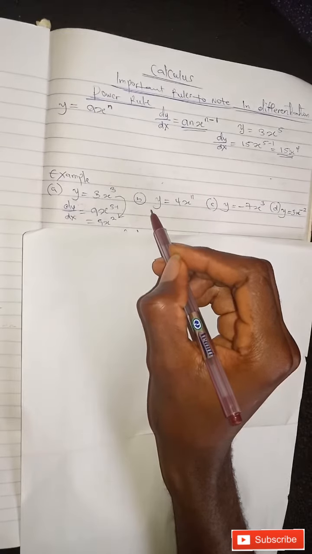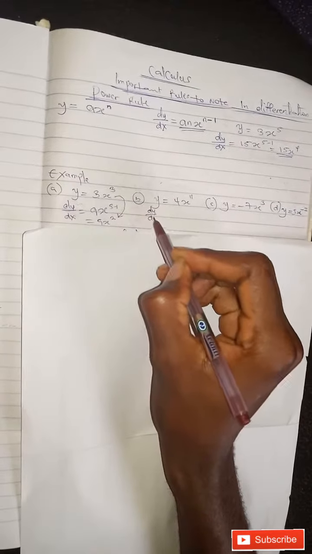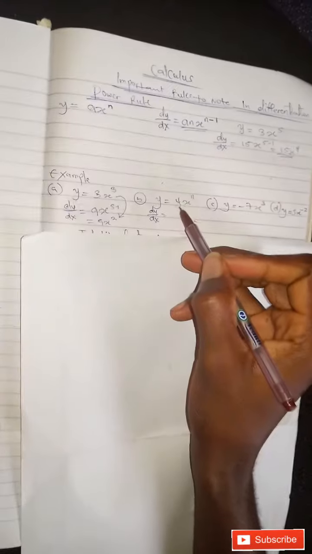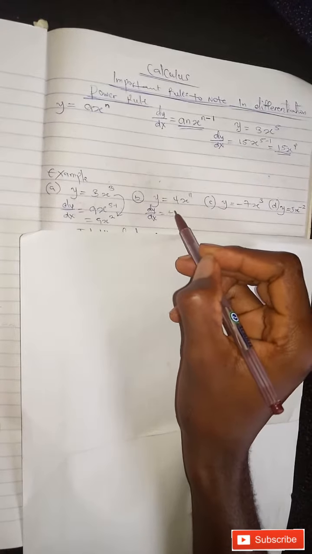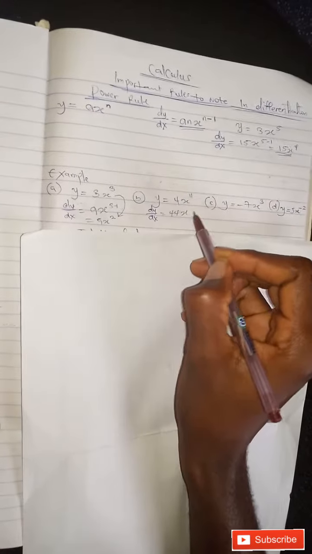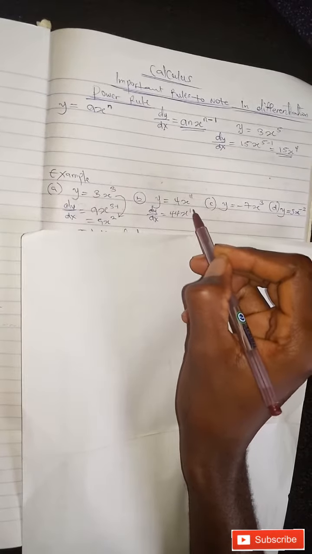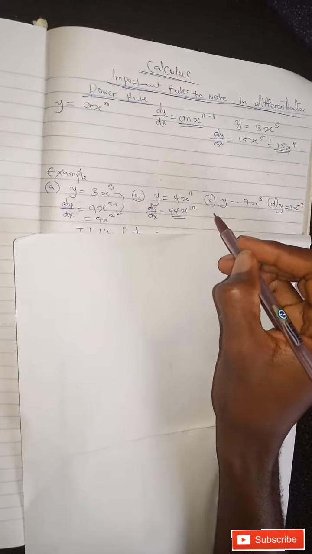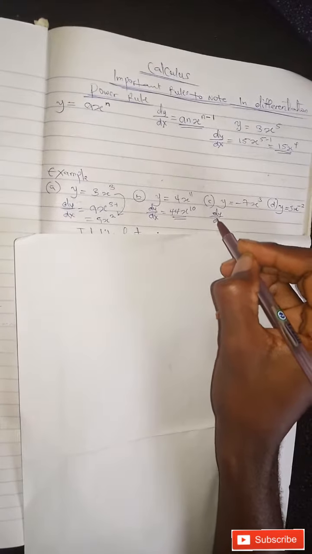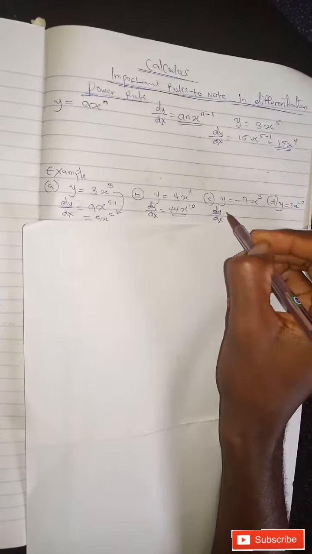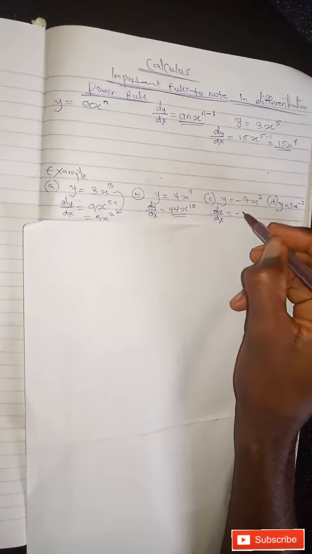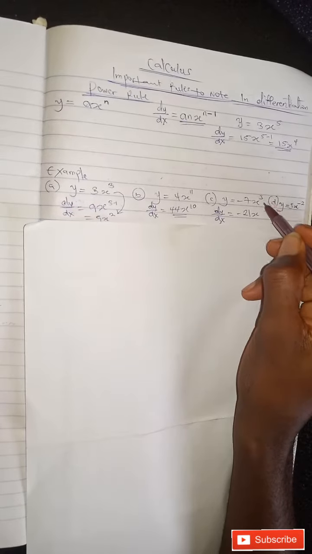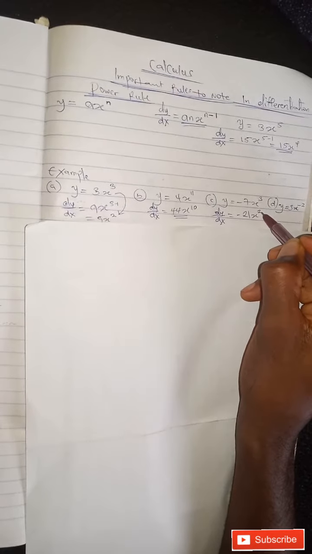So this one, b, we have dy dx equal to, of course, as usual, multiply these powers. So we have 4 times 11, we have 44. So we have x raised to power 11 minus 1, which is just 10. Then for c, we have dy over dx equal to, of course, just multiply minus 7 times 3, that is minus 21. Then x raised to power 3 minus 1, which is just 2.